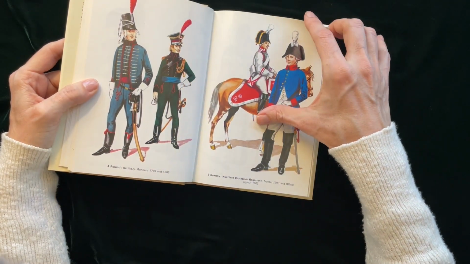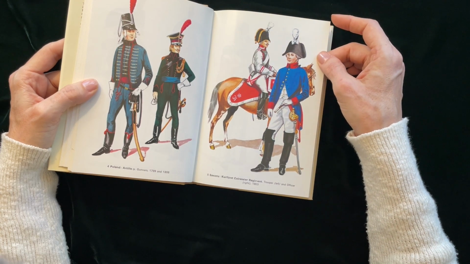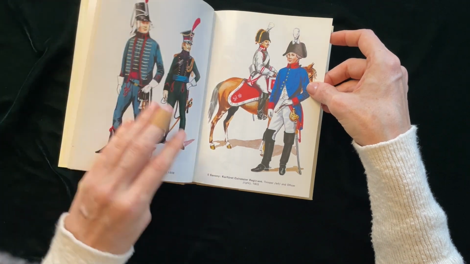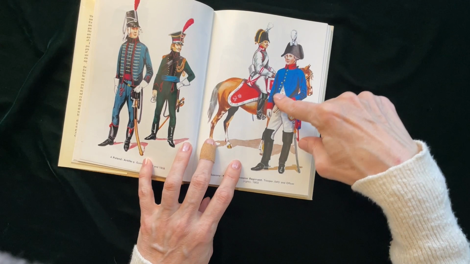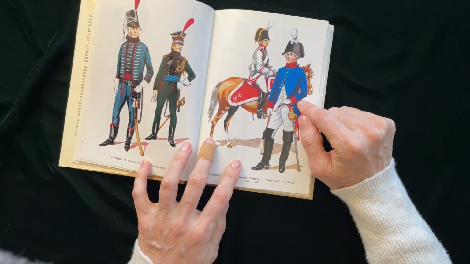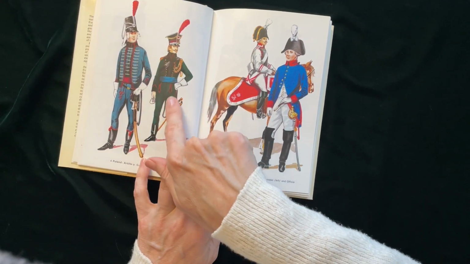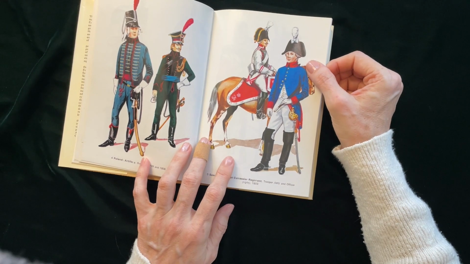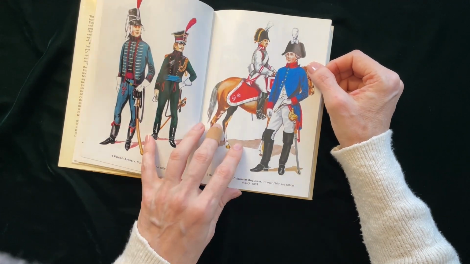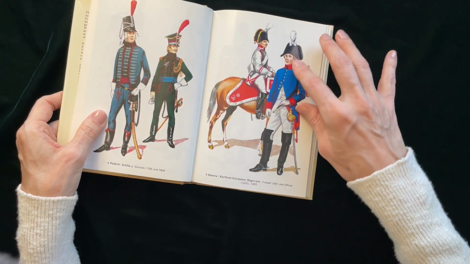Poland artillery gunners and the Saxon cuirassier regiment. As you can see, the officers' uniforms and even the gunners' are a lot about style as well as functionality.